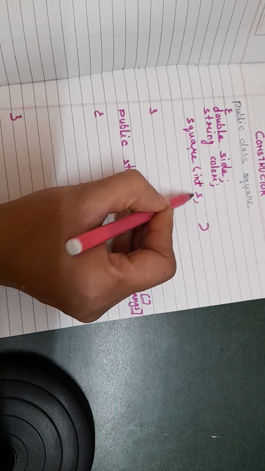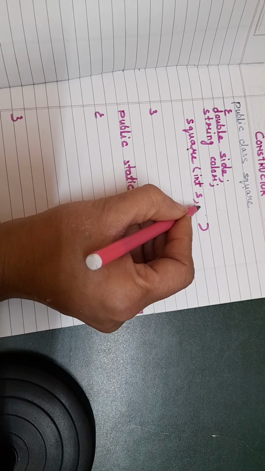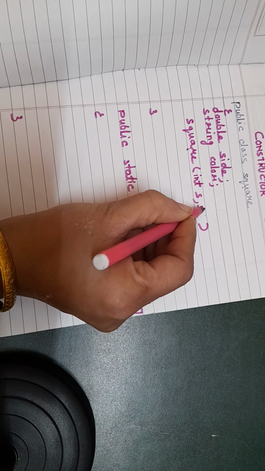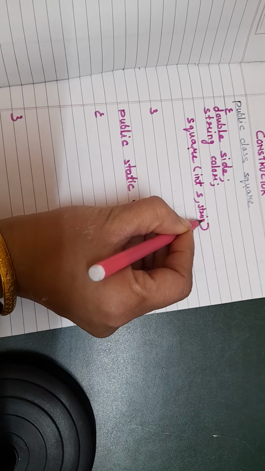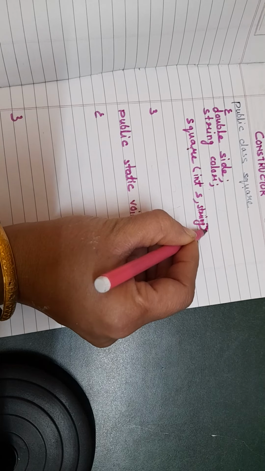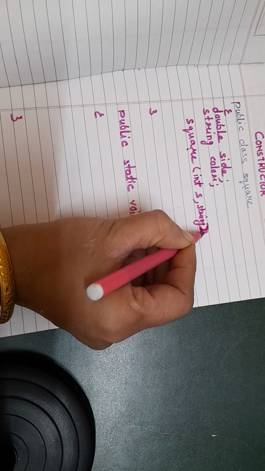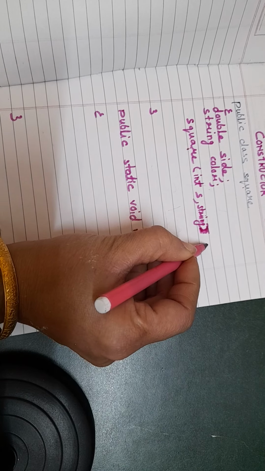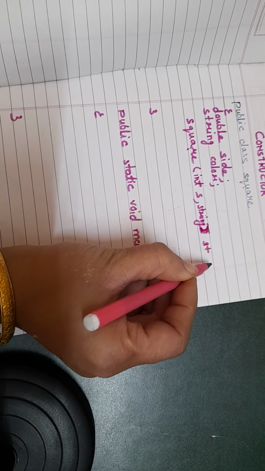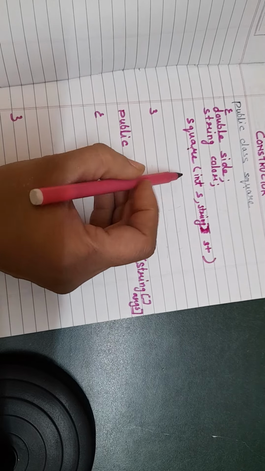With a comma I will separate and mention another parameter, string st, suppose.